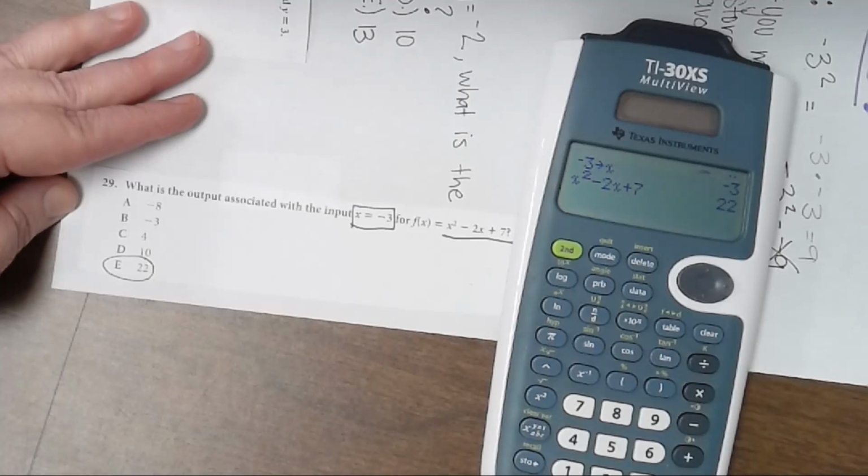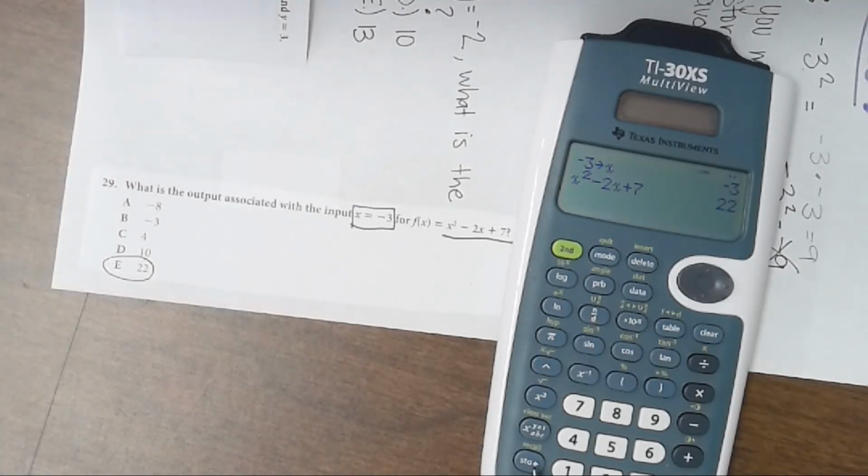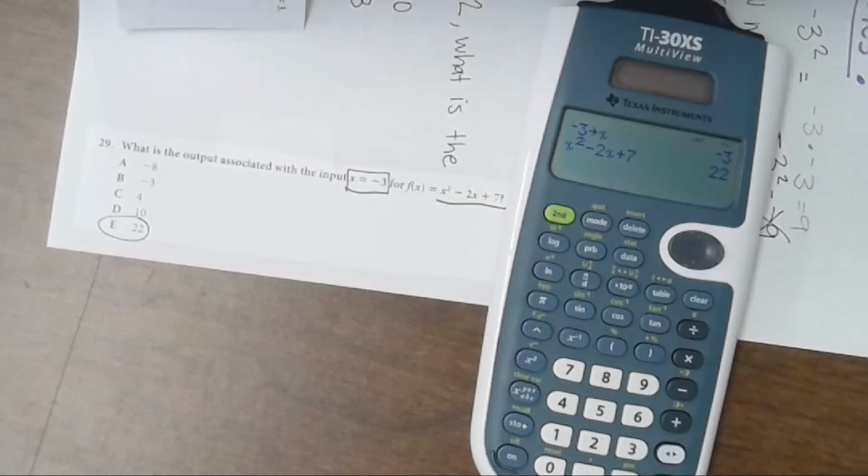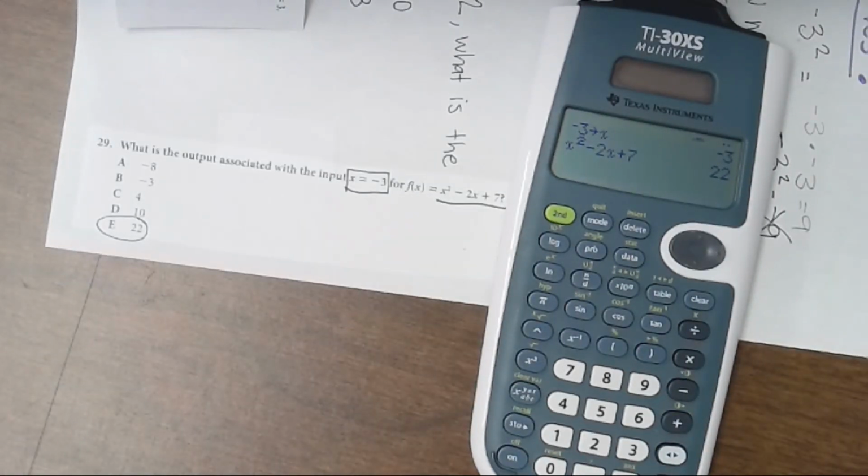Okay guys, do not forget STO with the arrow, that is for store your variable. Okay, and then these are your variables right here.